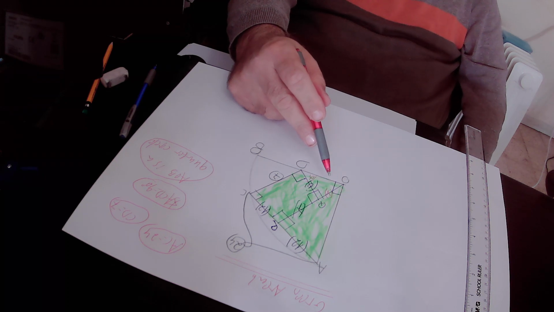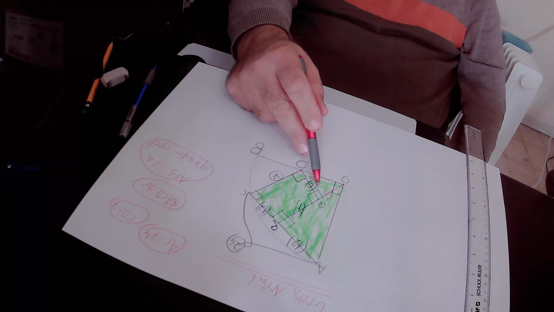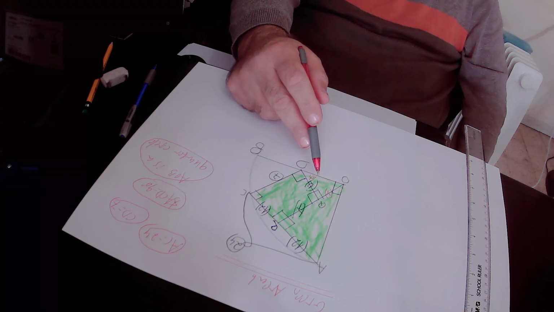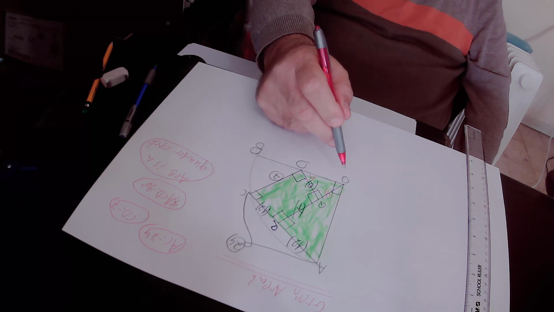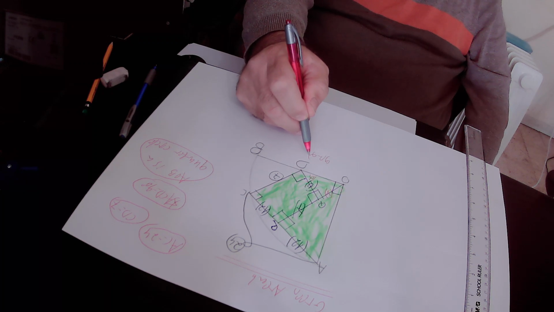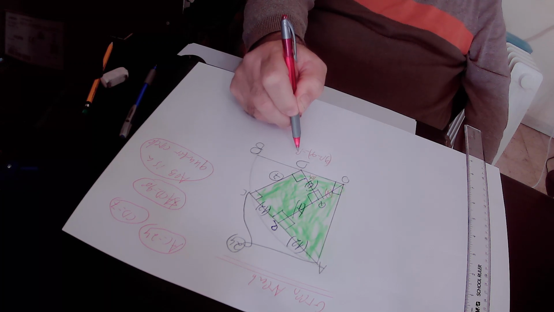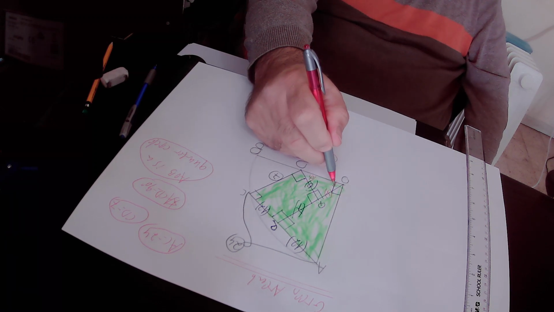Why? Because 90 degrees minus alpha plus alpha is 90 degrees, and 90 degrees plus 90 degrees is equal to 180 degrees. That is the sum of the angles in any triangle. So this angle must be equal to 90 degrees minus alpha, but we will define 90 degrees minus alpha as beta. And therefore, this angle will be equal to beta.